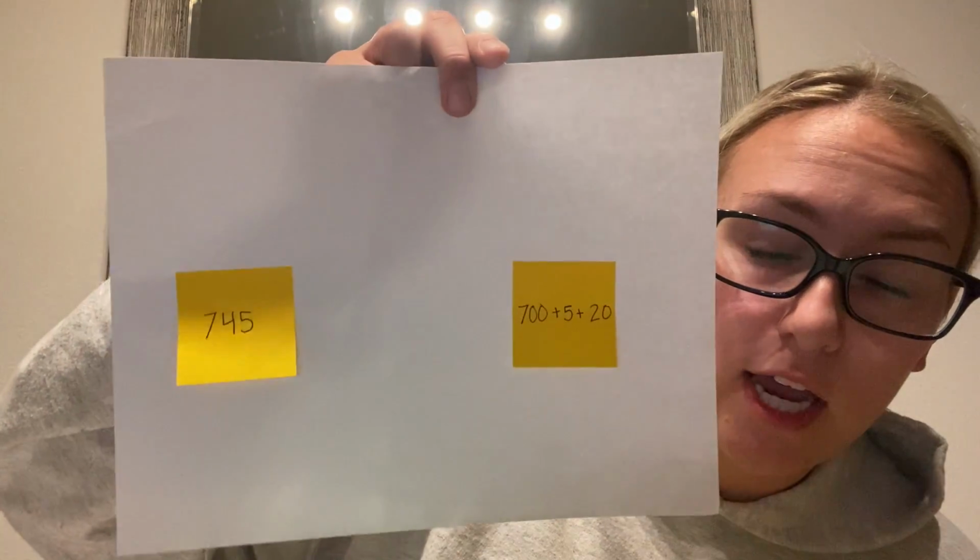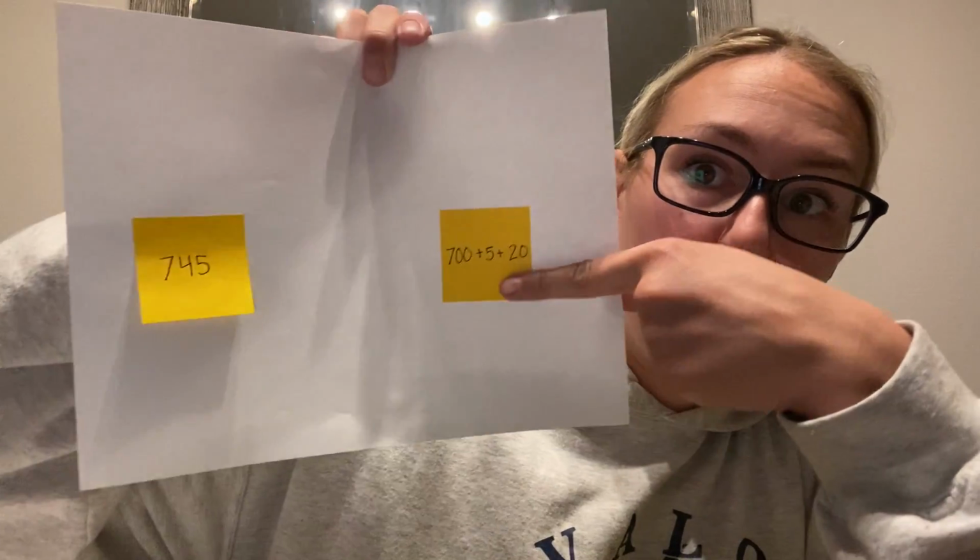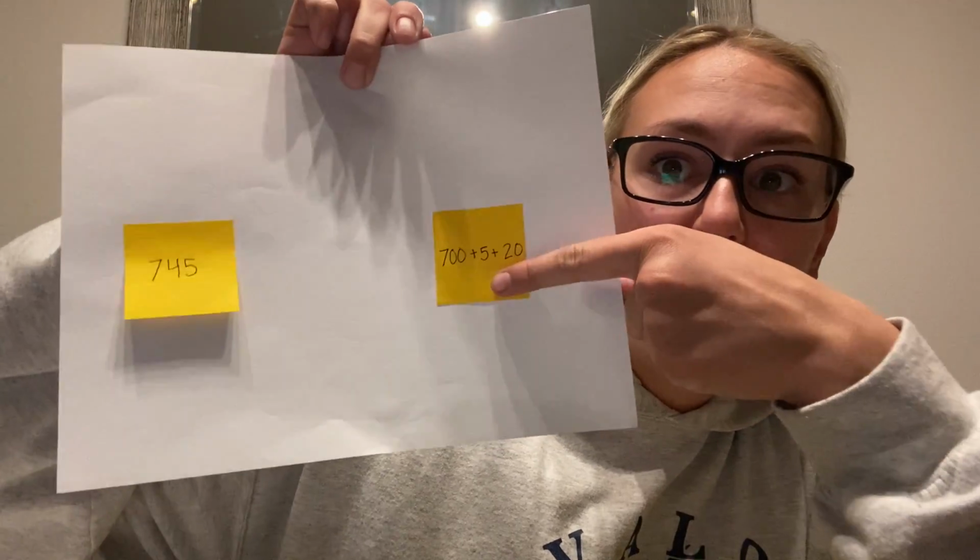All right, friends, go ahead and clear your boards. We're going to try a new value. My first value is going to be 745. And my second value is going to be not a number in standard form. It's going to be a number in expanded form. So sometimes you might see this and have to compare two numbers that are not in standard form. So what we first need to do when we see this is solve for this value.